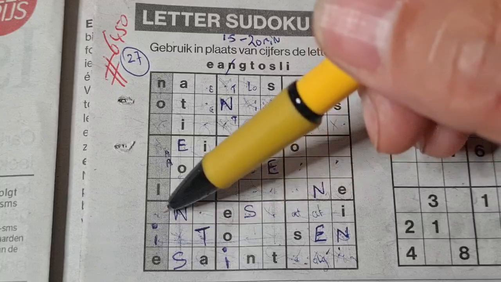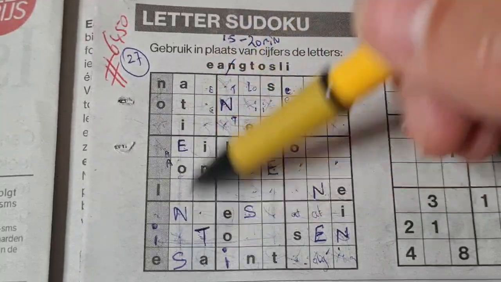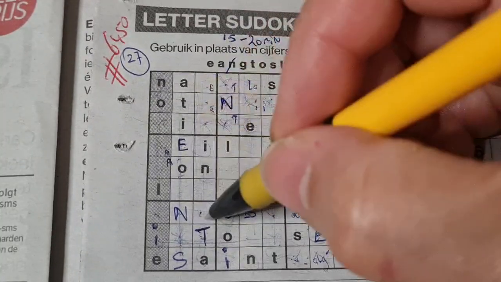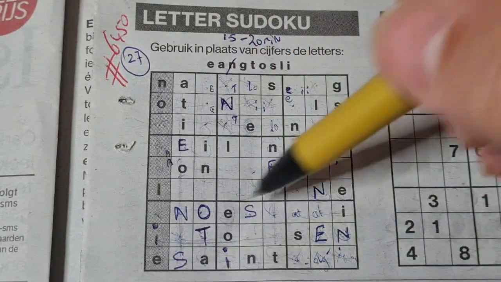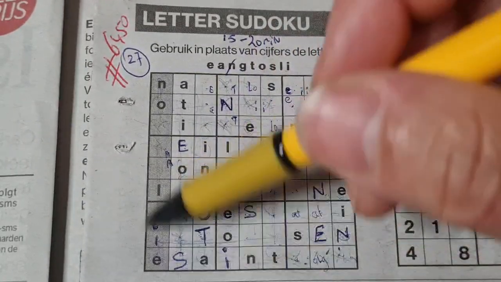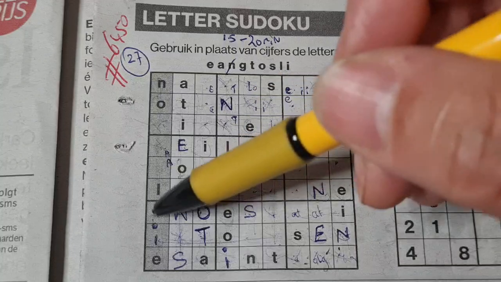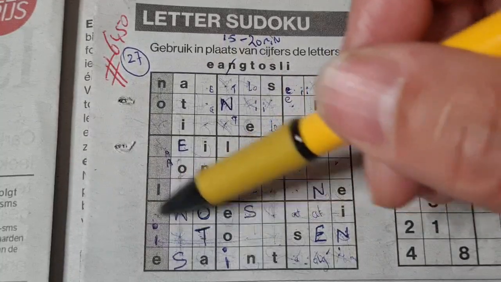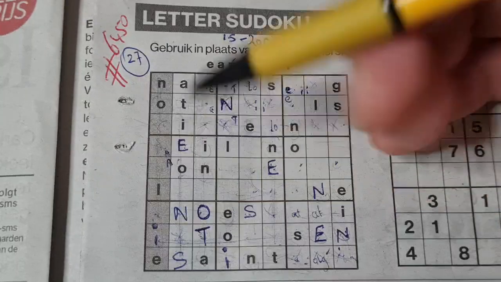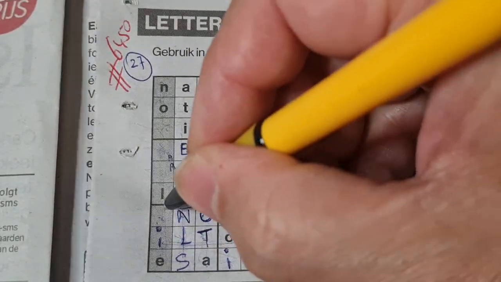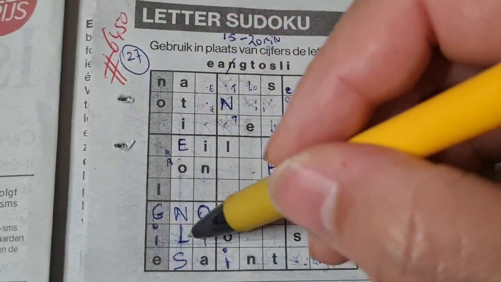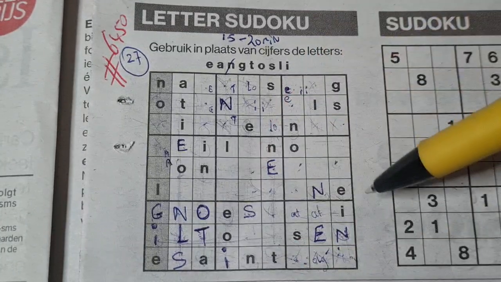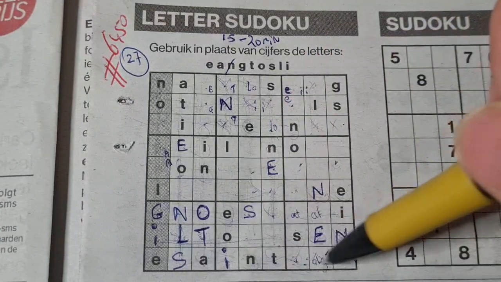Right. O in this column, O in the second column. So the fifth column, the only place left for the O should be there. 2 missing letters in this big square. The letters G is missing and the L is missing. G and L, we have an L in the first column, no L there. L should be here, and the G goes there. The second G. So we have a G there.